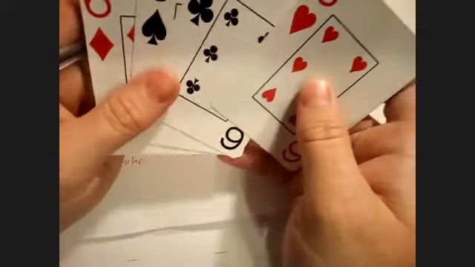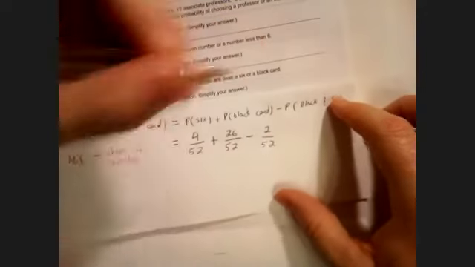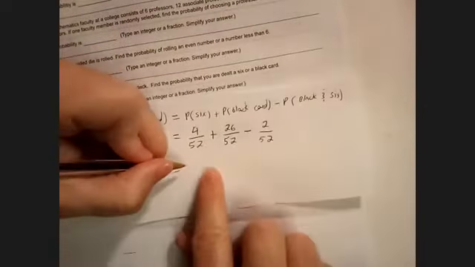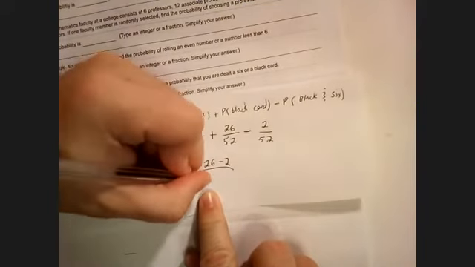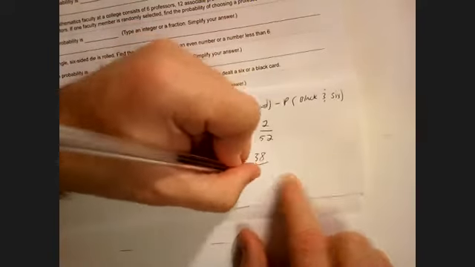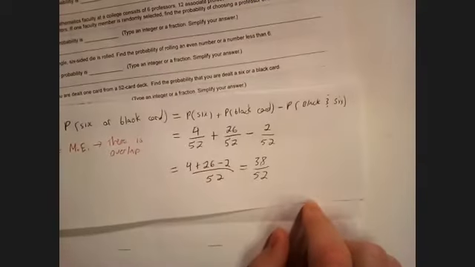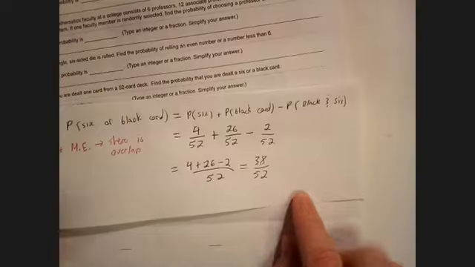So I have ended up counting these 2 black cards twice, so I have to take that away. So that's 4 plus 26 minus 2 all over 52. That's 30 minus 2, which is 38. And it doesn't reduce much. 38 is 19 times 2, so 19 over 26.